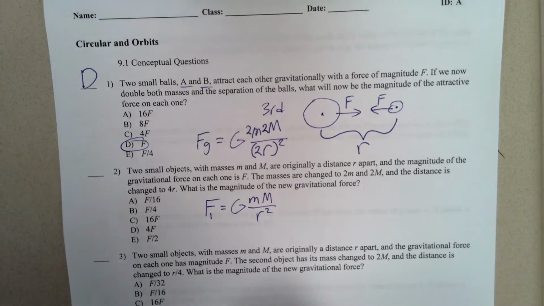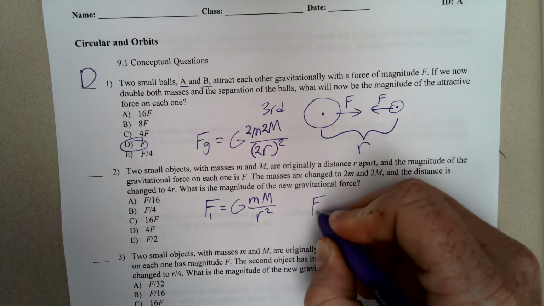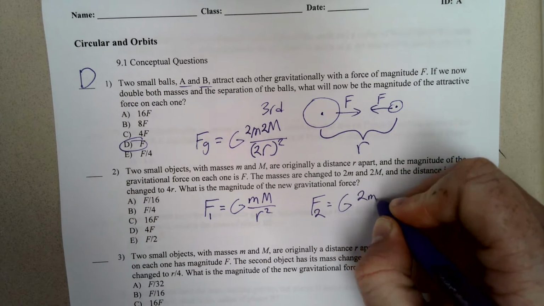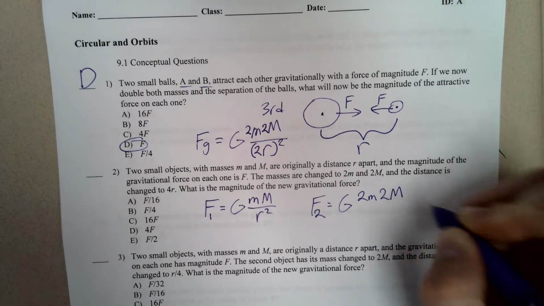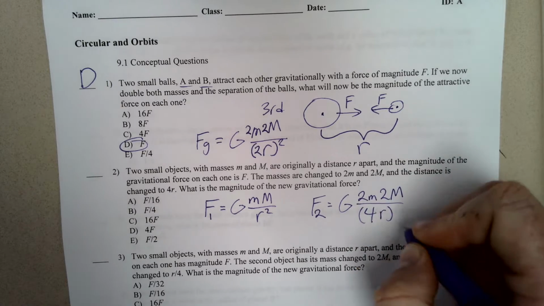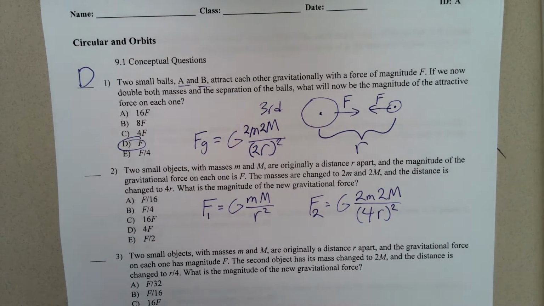That's the first situation, and I want to compare it to a second situation. The second situation is going to be G times 2m times 2m over 4r, and then that 4r is going to be squared, parentheses particularly helpful here.